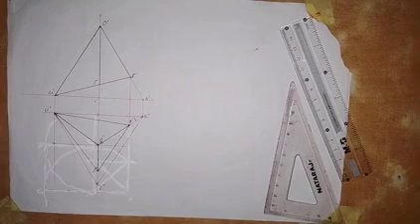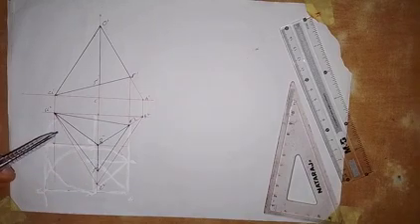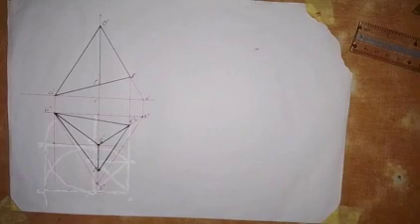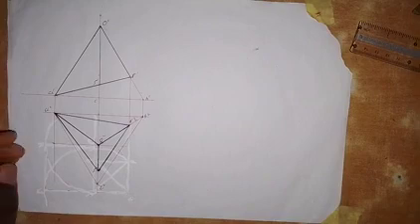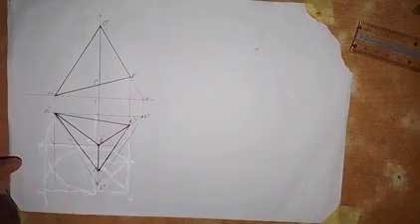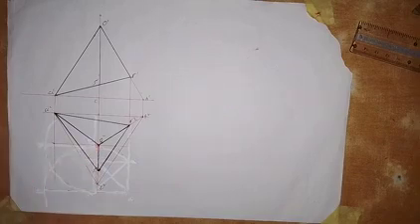But before we do that, we need to find the true length, because if you look at what we have here, these sides have been shortened. So that's what we are going to do next. To find the true length, we are going to find the true length of OA and OB. Also we need to find the true length of OC. So just look at how I'm going to do it.